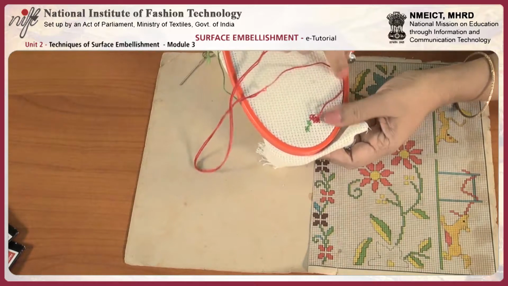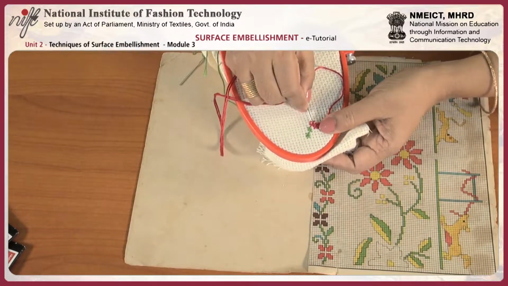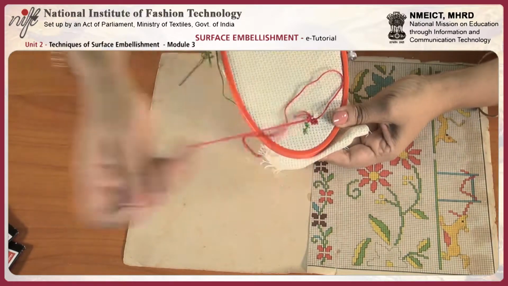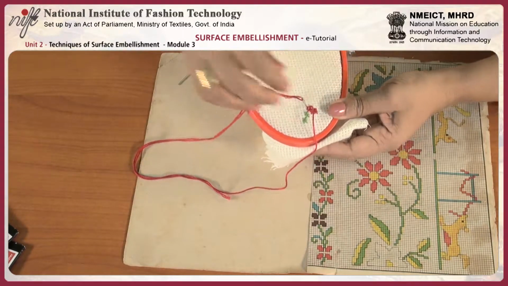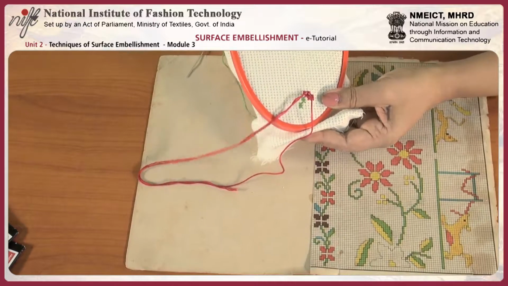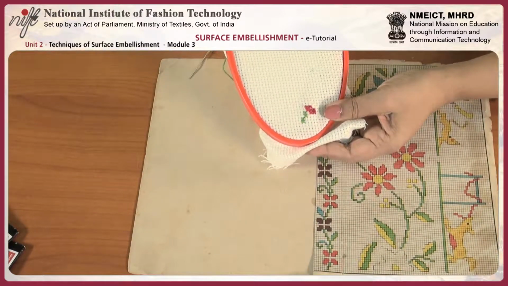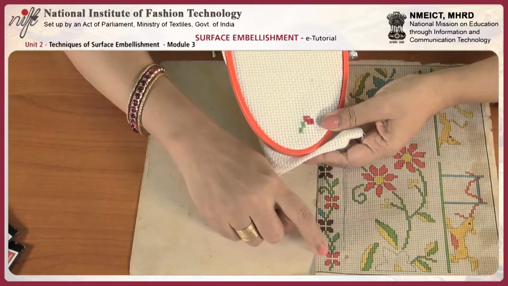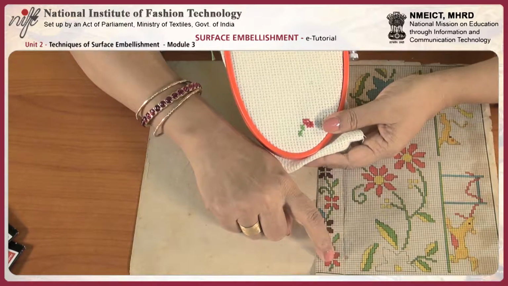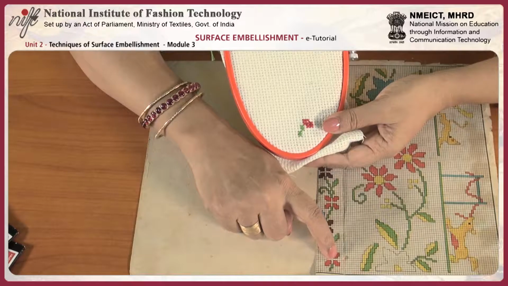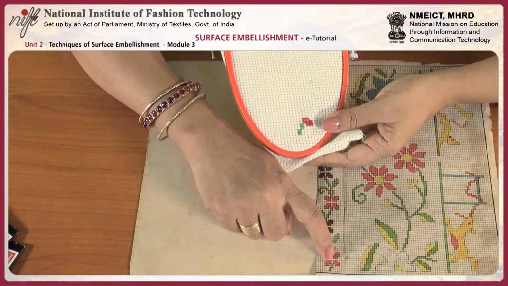Two half crosses, then finish the cross. The same way, just on top of that you have two spaces left and then two squares. We are going to do these two.